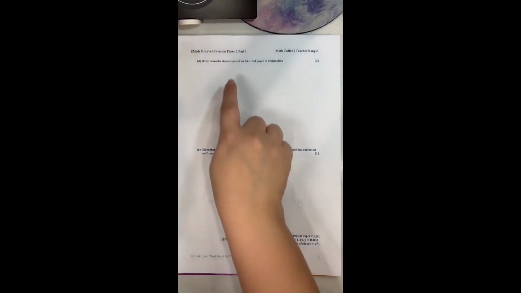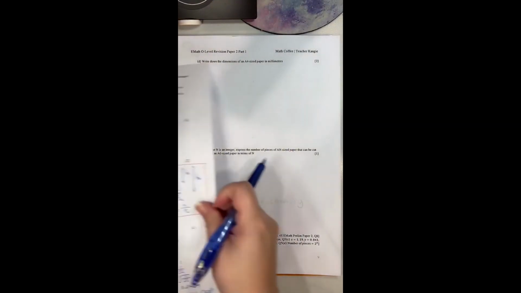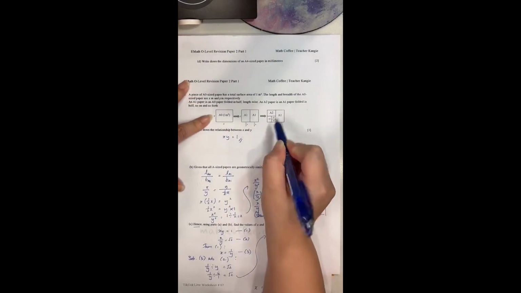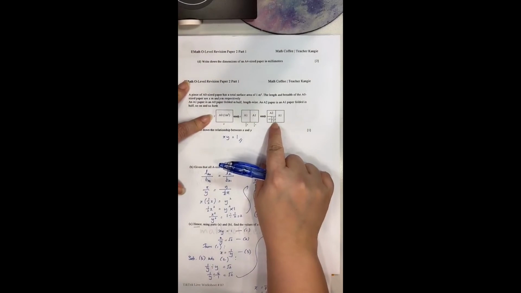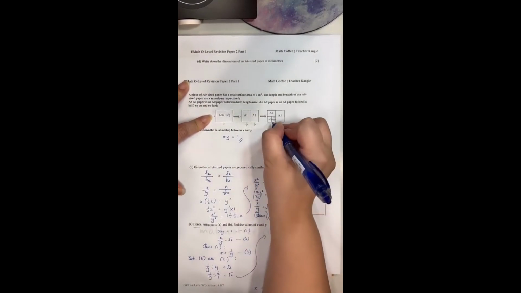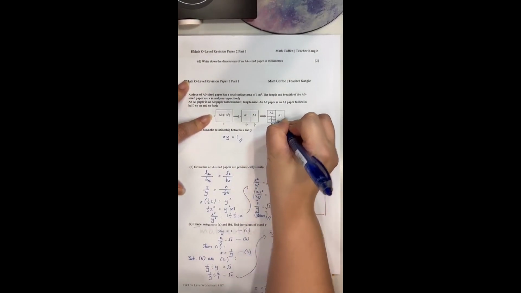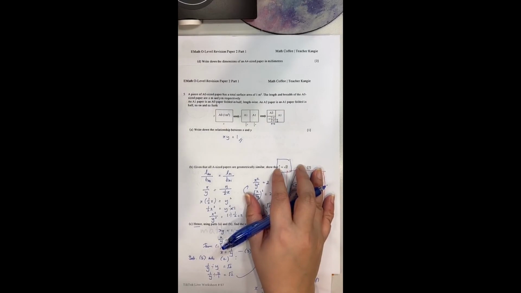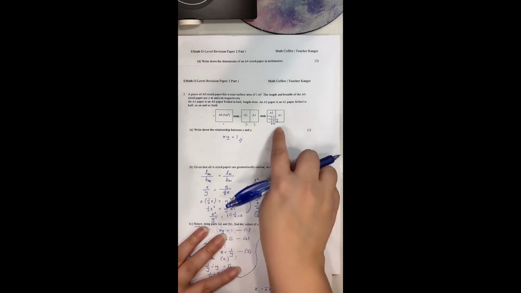Okay, now look over here. See, they asked to find this A4. You see this small A4 size? They want the dimension. So that means I want the length and I also want the breadth. So I need to find the corresponding X and Y. So how am I going to find here?